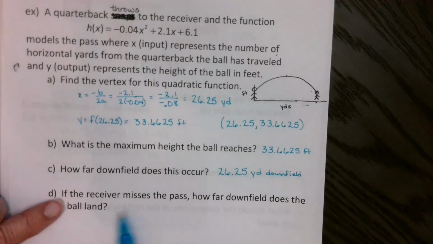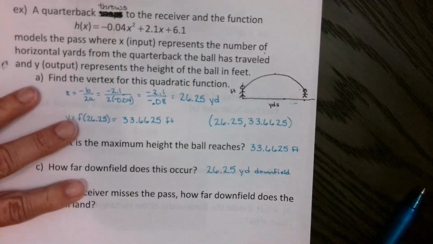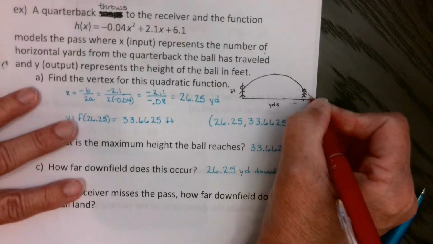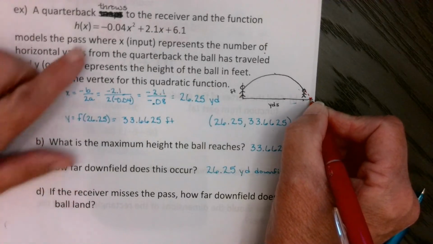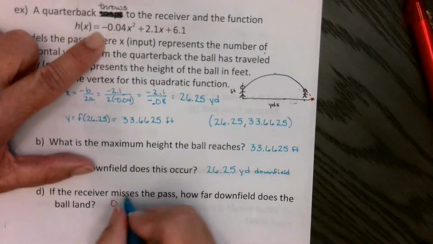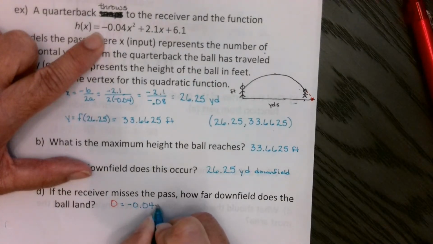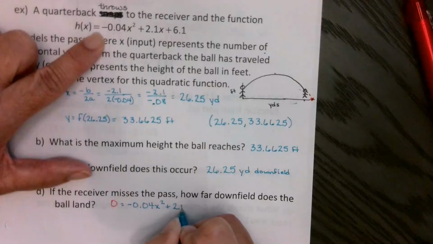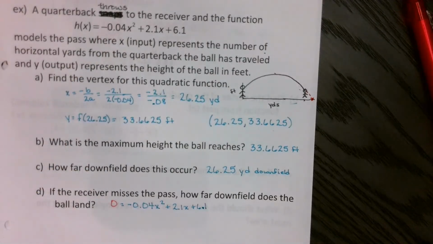All right. What happens if the receiver misses the pass? How far downfield does it land? Well, let's say it hits the guy's hand and it lands right here. Its height is 0. So what you're going to do is plug in 0 right here. And you're going to have 0 equals negative 0.04 x squared plus 2.1x plus 6.1. Well, I can tell you right now, my favorite way of solving these problems is factoring, but I don't know how to factor this. So I have to use the quadratic formula.